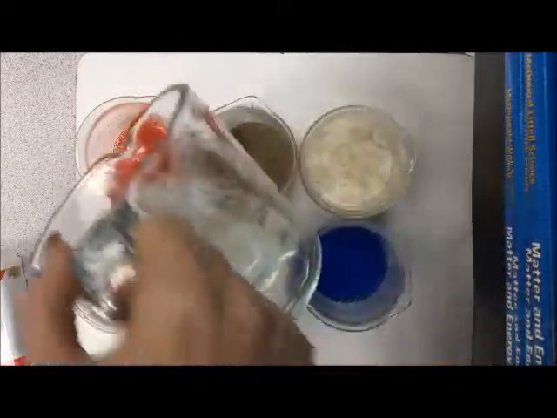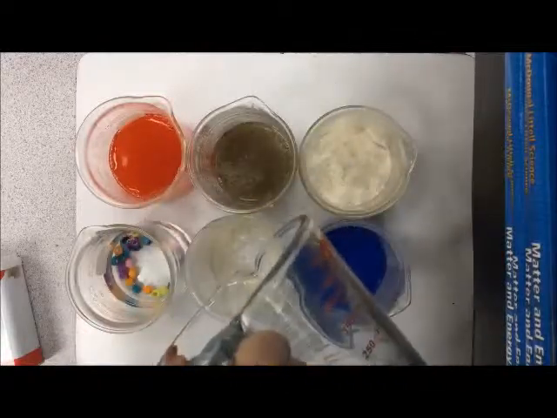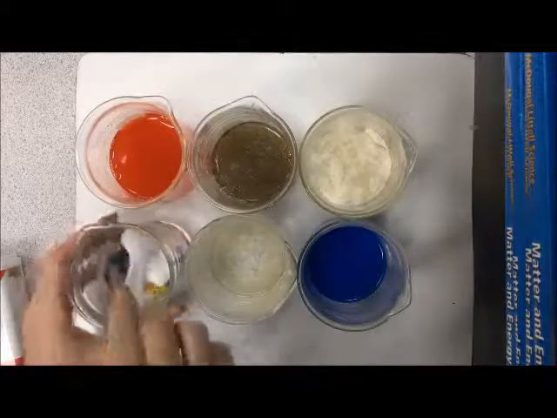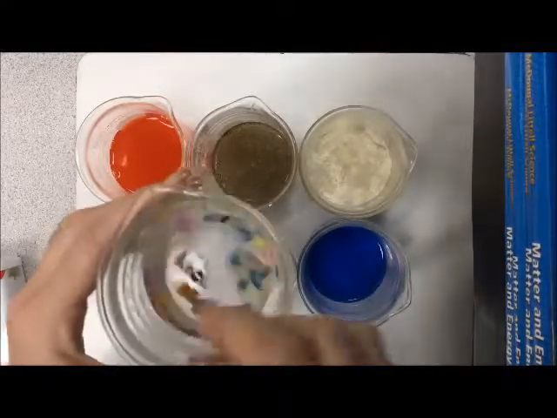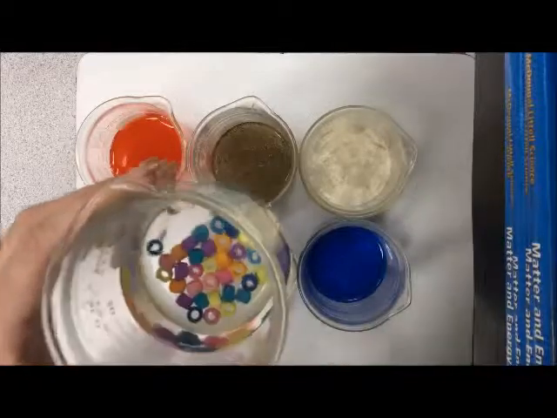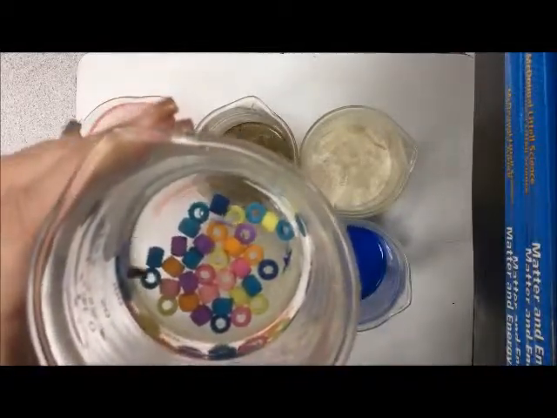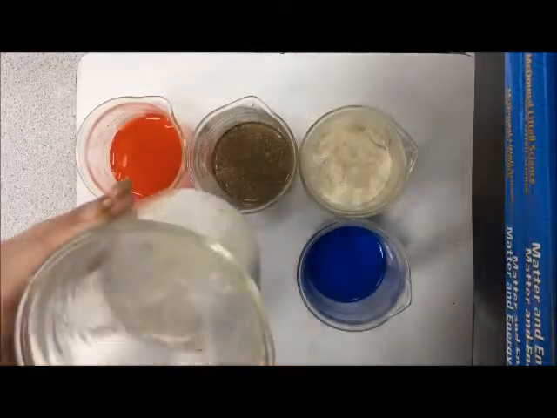Okay, so let's go beads first. Added water to beads. Looky there. What happened? Oh, write down what happened. Did anything happen? Okay, here we have the rice.